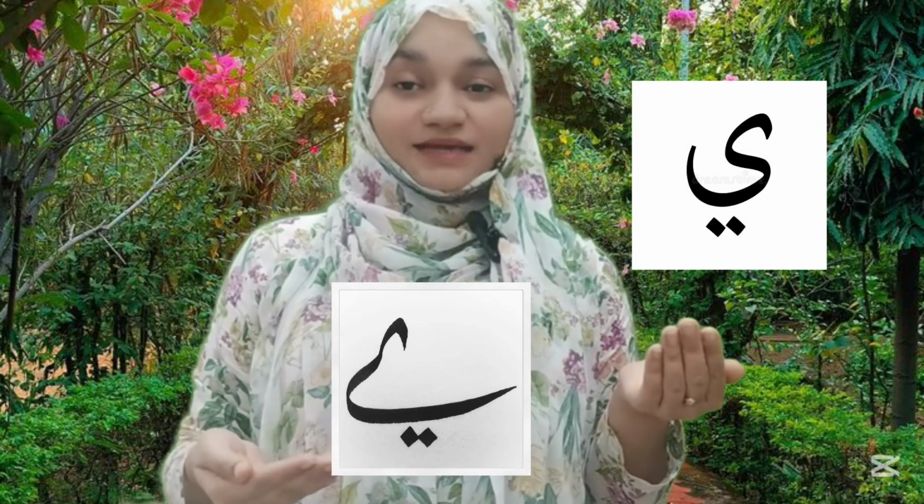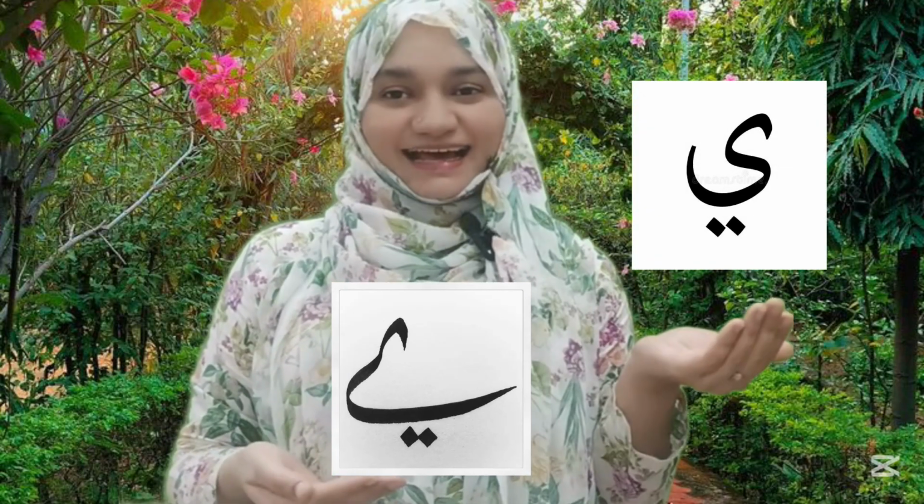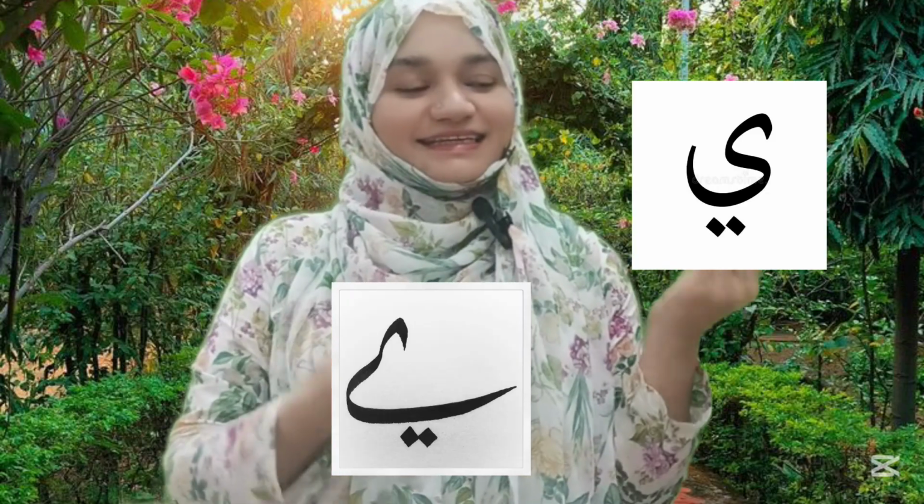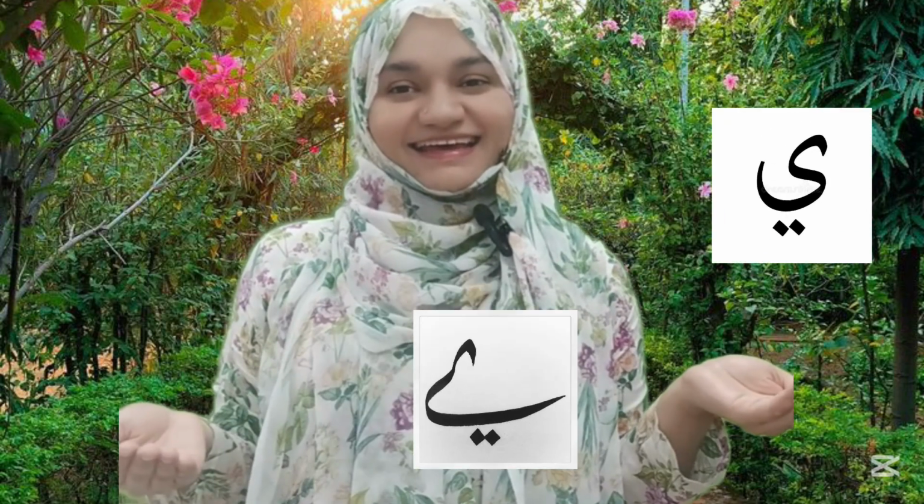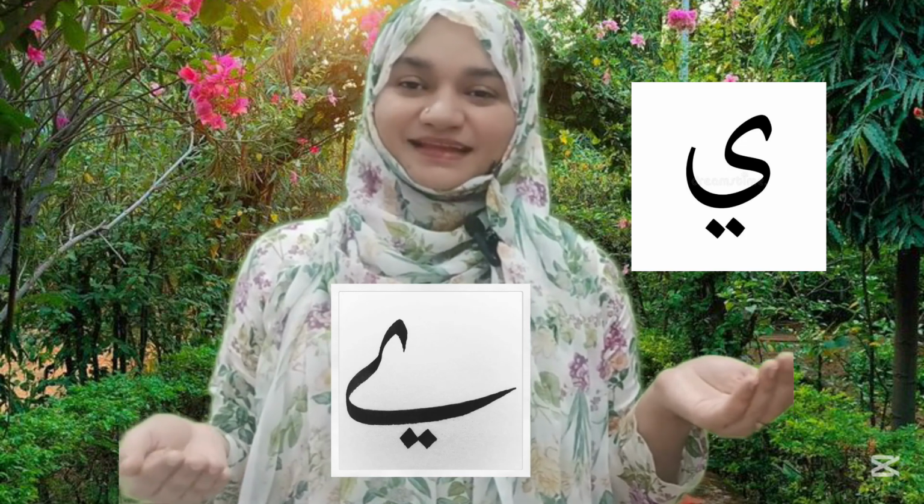Do you know it has another shape? We can write it like this, and this. And again two dots at the bottom. Yes. So Ya has two shapes, this one and this one. Wow. But the name of the letter is one, Ya. So you have to say it Ya, Ya, Ya. Yes, good job.